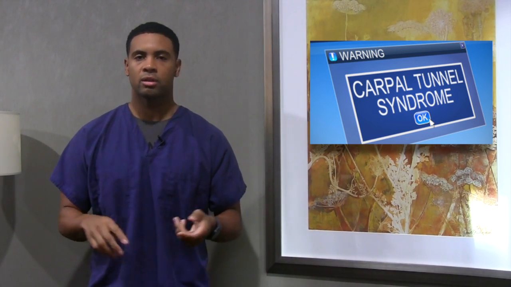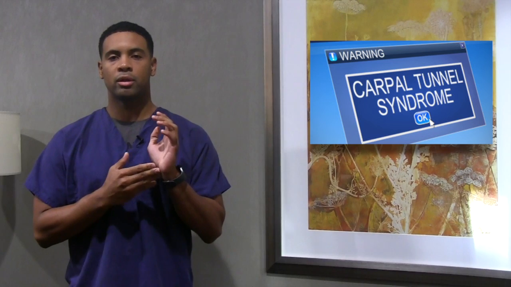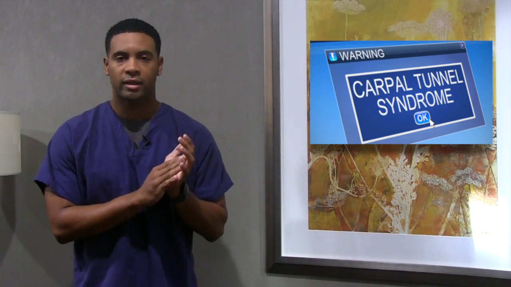So all of this together causes irritation, inflammation and swelling in that carpal tunnel area, which presses on the nerves that supply the hand, causing altered sensation, pain, and all the other signs and symptoms that we listed previously.